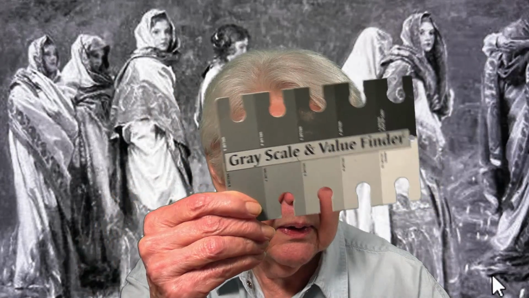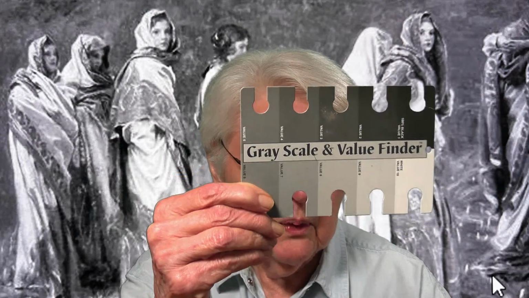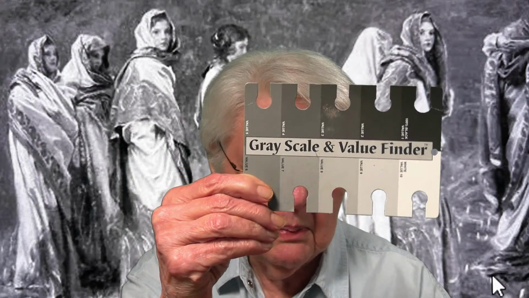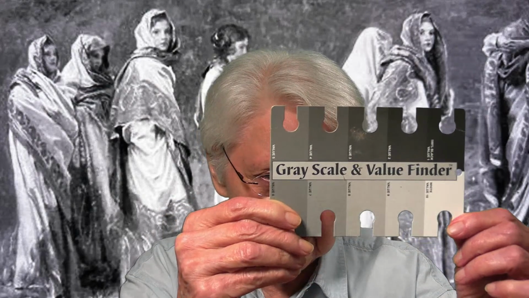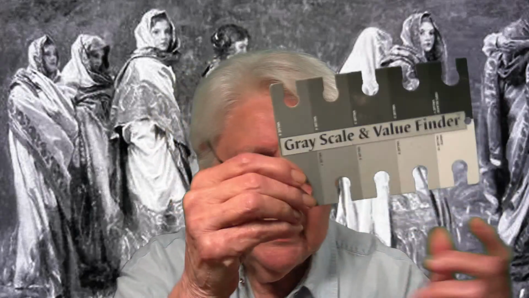So one value scale is called a viewfinder, this right here, that's on the market. This one is probably more available in more places than most of them. But I really like this one. I like mine better, which I'll tell you about in a minute, but for the commercial ones, this is the one I prefer.